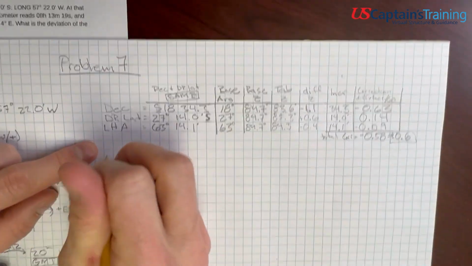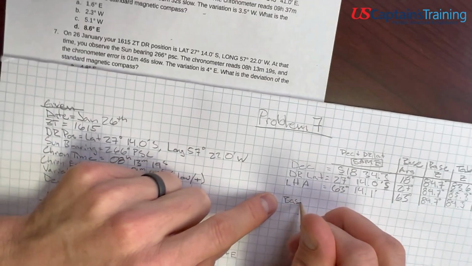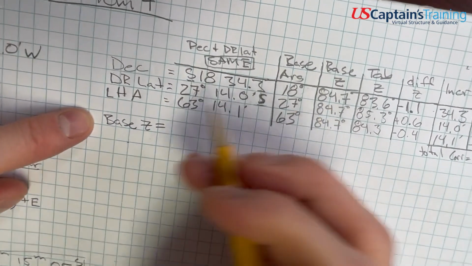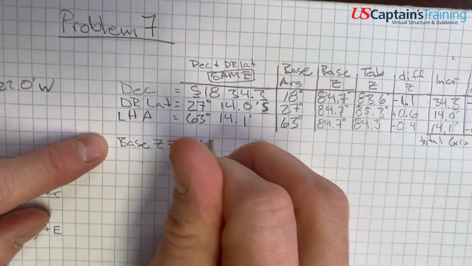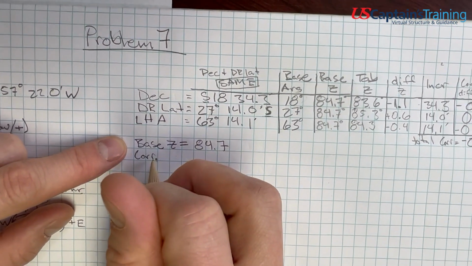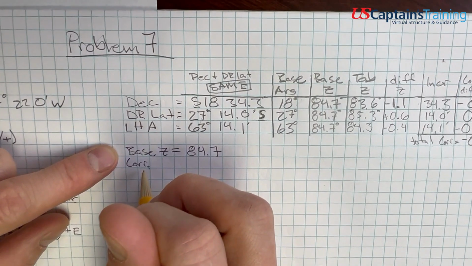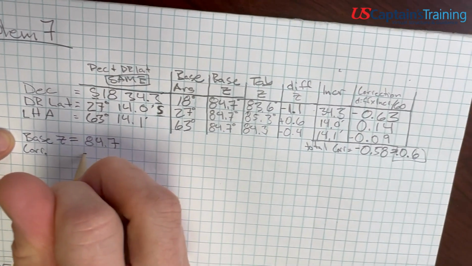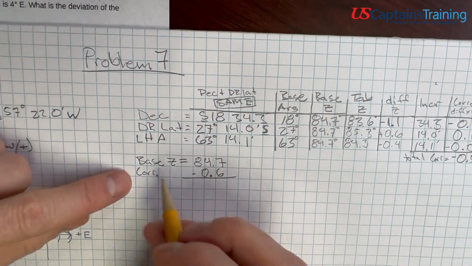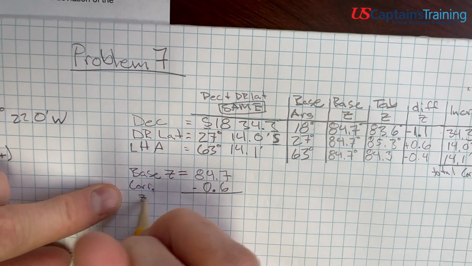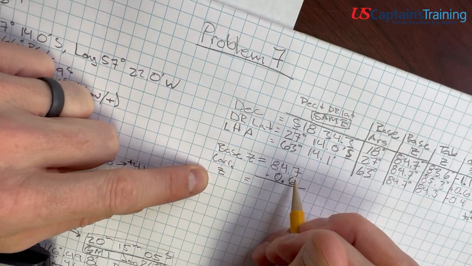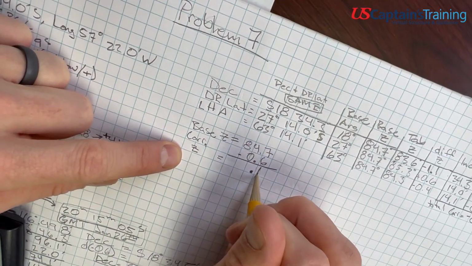With that correction, we come back here and we have our base Z, which is equal to 84.7. Now we have our correction, negative 0.6. Subtracting 0.6 is going to give us our Z in quadrantal notation. So 7 minus 6 is 0.1.